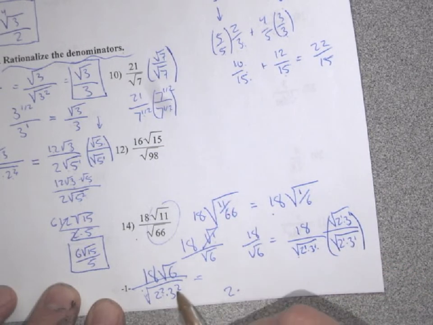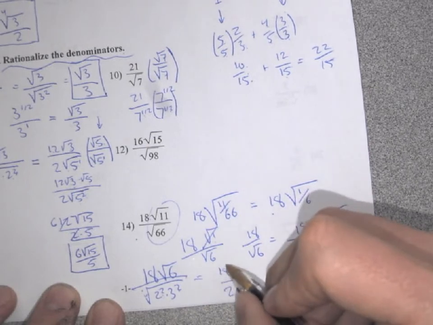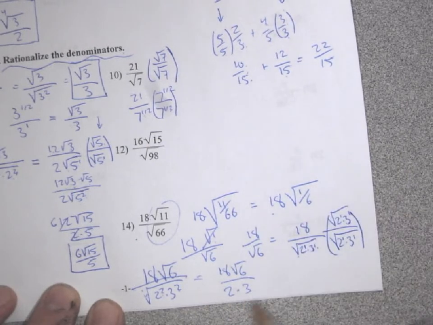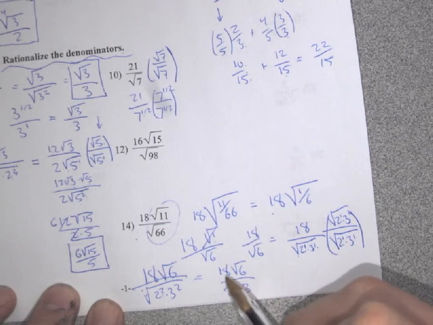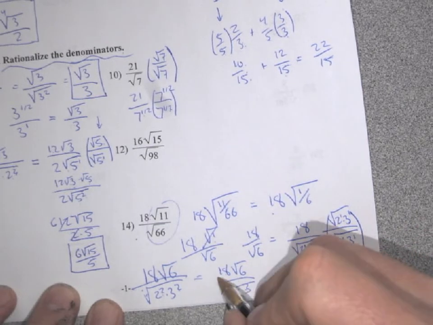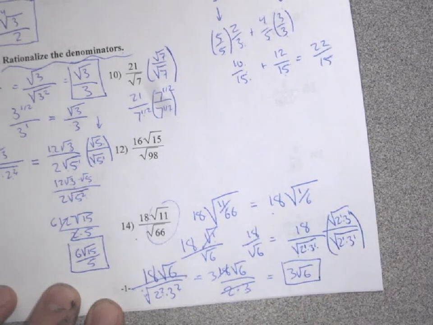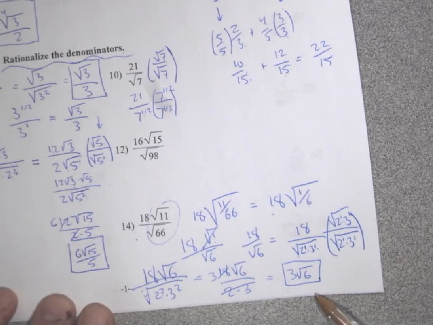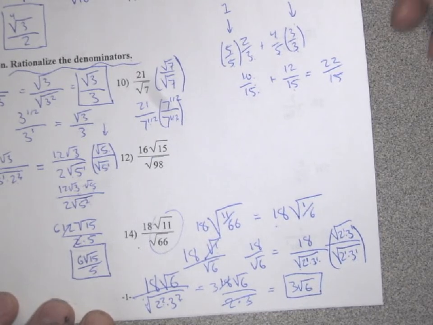This square root and this power of 2 also undo each other, so I get a regular 3 down there on the bottom. So I have 18 times root 6 over 2 times 3, which is 6. 6 goes into 18 3 times, and I end up with 3 root 6. Okay. Now you could do this with rational exponents again, if you want to. I'm going to leave that one there, and I'm going to do another one, and the next one I do, I'll use rational exponents.